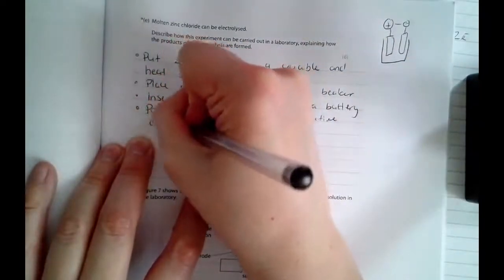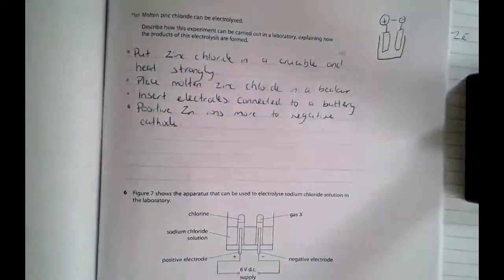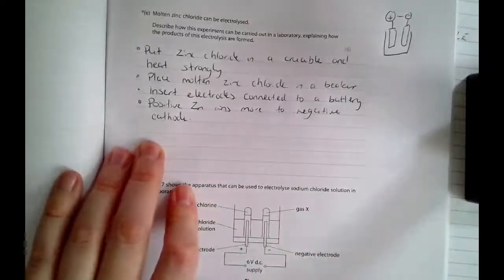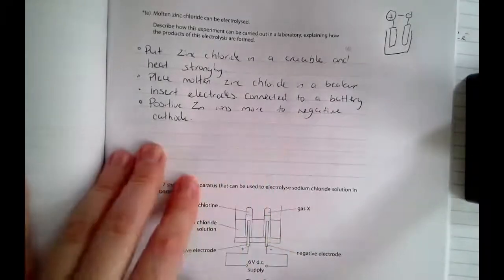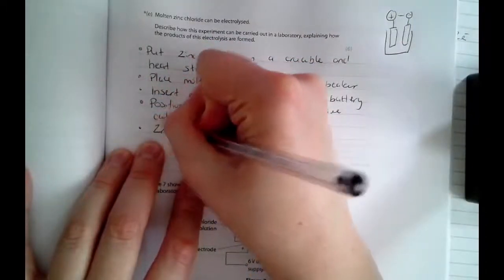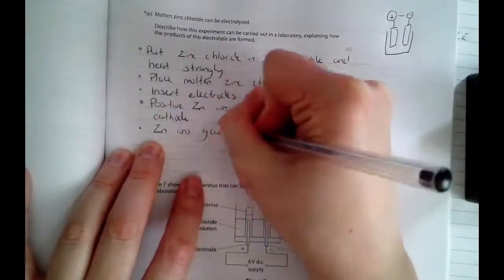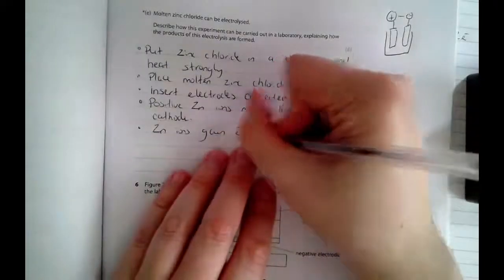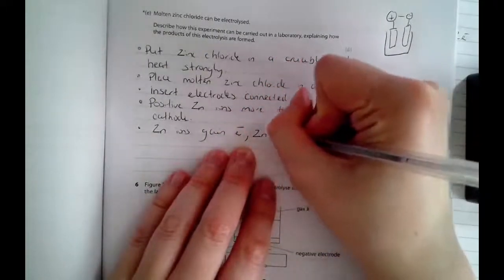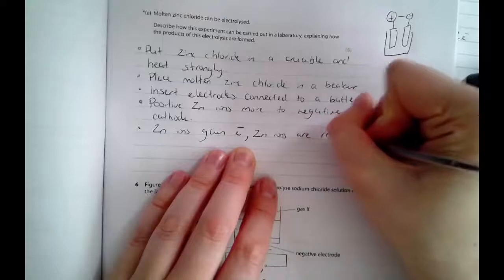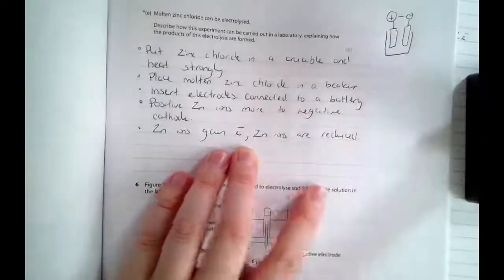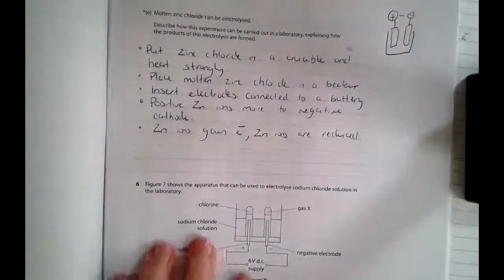What happens to the zinc ions once they reach the cathode? You could write yourself a half equation, or you could just remember that at the cathode, it's always reduction. So you can say zinc ions gain electrons, zinc ions are reduced.